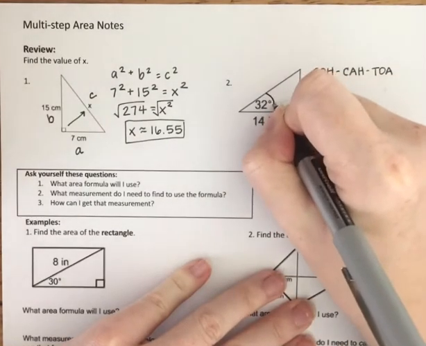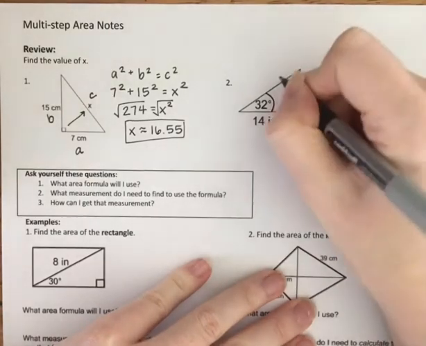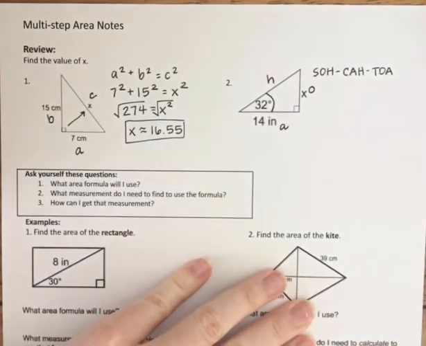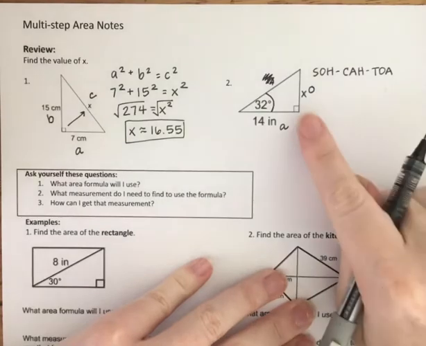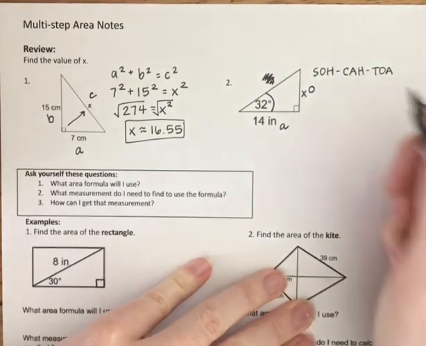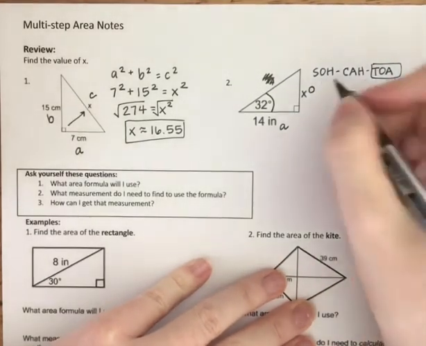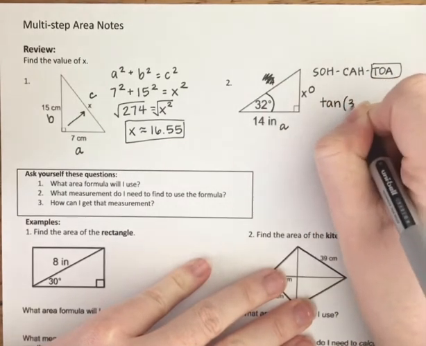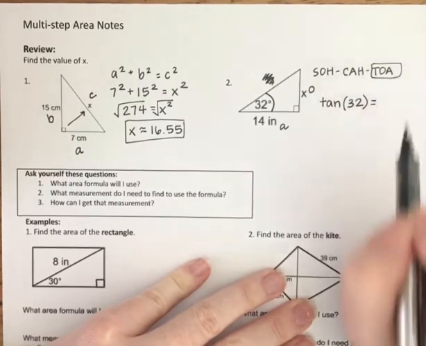So if this is my angle, then x is gonna be my opposite side. Across from the right angle is my hypotenuse, and 14 is gonna be the adjacent side, okay? Remember, whichever one is blank is the one that we're not using, so we're using O and A, which means I'm going to plug into the tangent equation. Okay, this is on the formula chart. You might still have it memorized, but it's tangent and then my angle 32 goes in the parentheses, equals, and then it's opposite over adjacent.